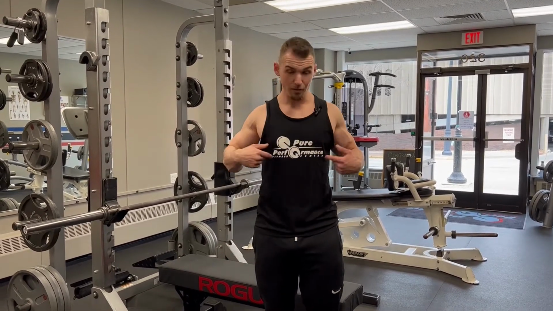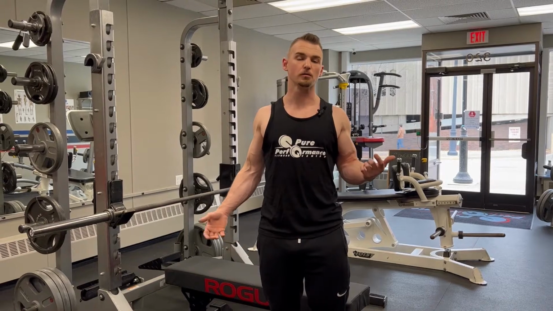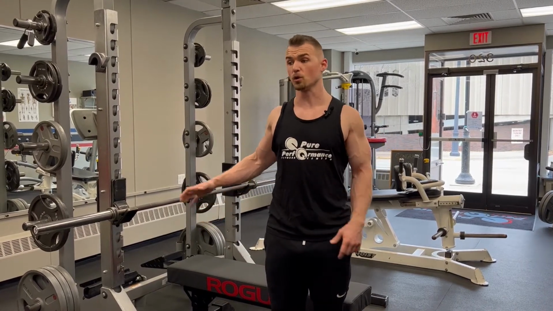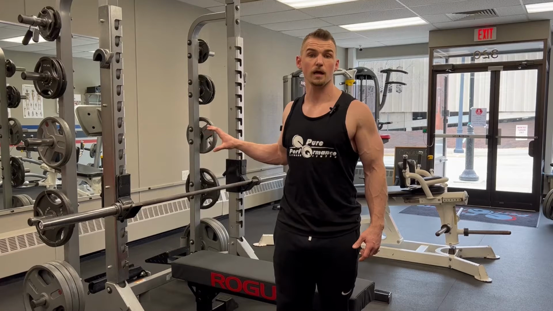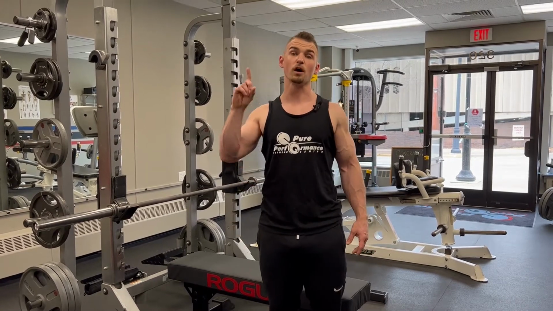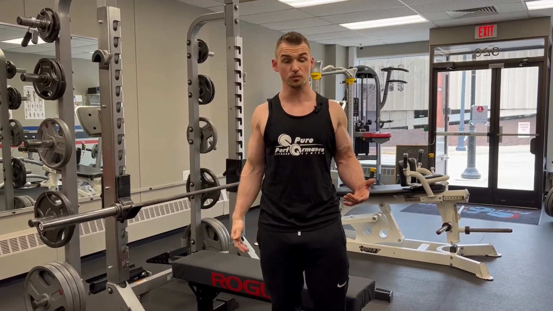Today we're talking about pecs. So when we're talking about a pec, we need to understand fiber orientation, and the modalities that we're going to be using today are going to be barbell and dumbbells, and with a little help from gravity, this will work the way we want it to.